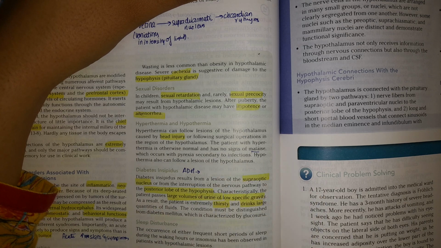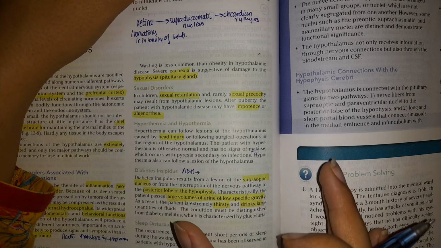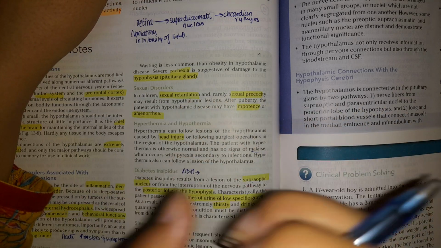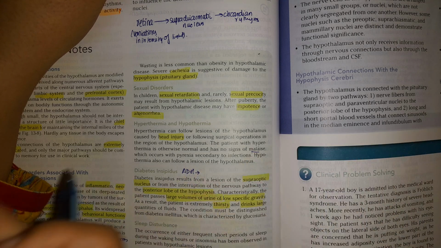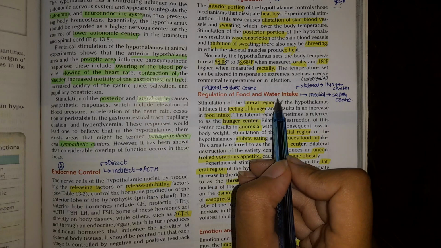But so, whenever there is a lesion of the hypothalamus, your body will develop hyperthermia or hypothermia, apart from the pyrexia that is due to fever, etc. After regulation of temperature, we have regulation of food and water intake.